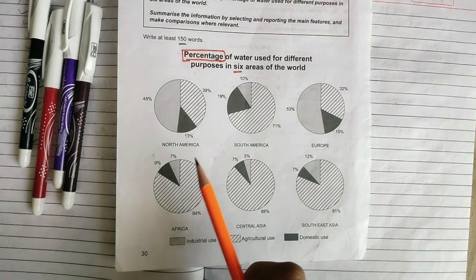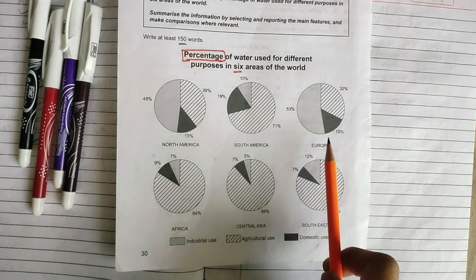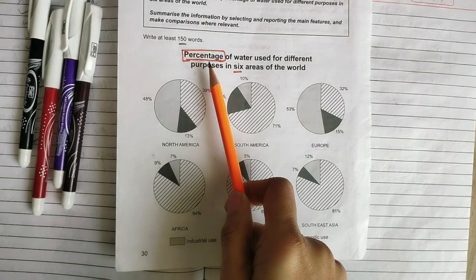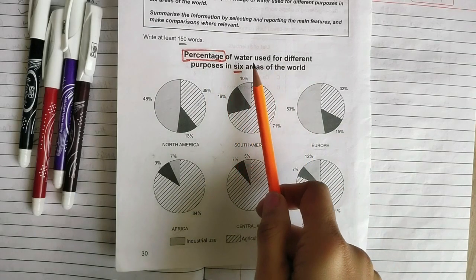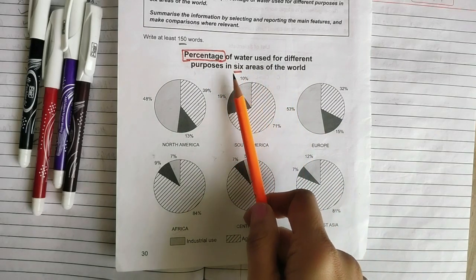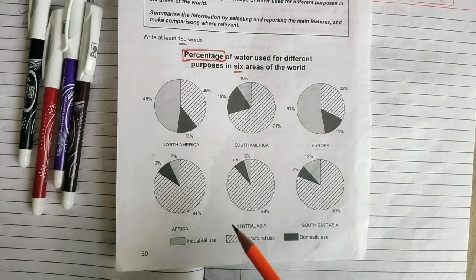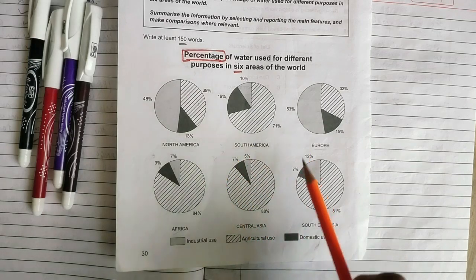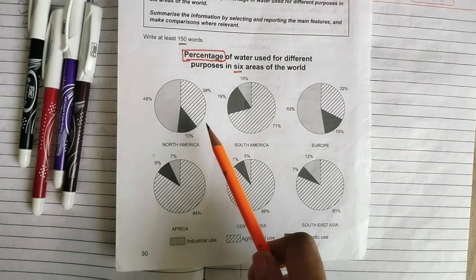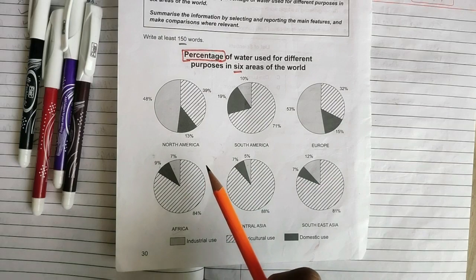So in this video I am going to do this writing task 1, where they are talking about the percentage of water used for different purposes in 6 areas of the world. The important thing here is, you can just look at the question. It has 6 pie charts. So how would you do it?